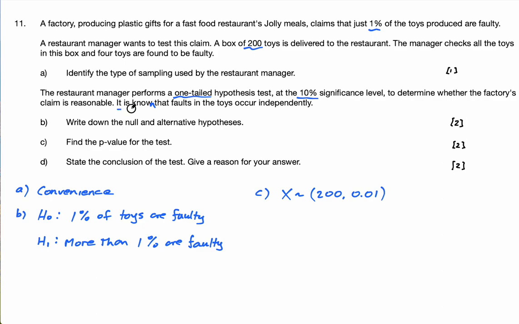This line here, we should hopefully recognize binomial distribution, because for binomial distribution, there are two outcomes, so it's either faulty or not faulty, hence binomial. And secondly, they occur independently. So the probability that one toy is faulty is totally independent of whether the toy beside it is faulty. Okay, so that's the first thing.